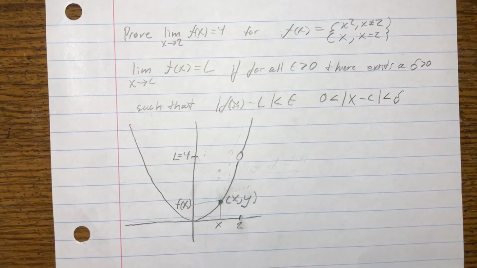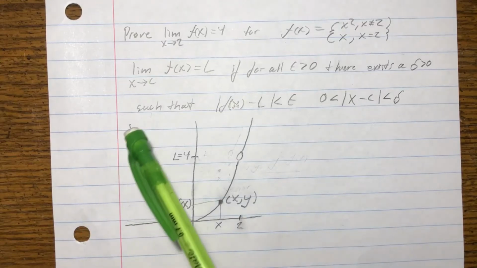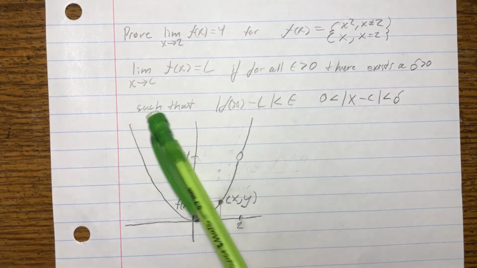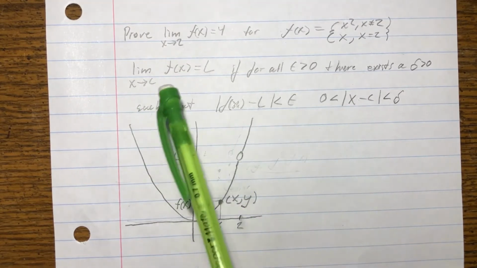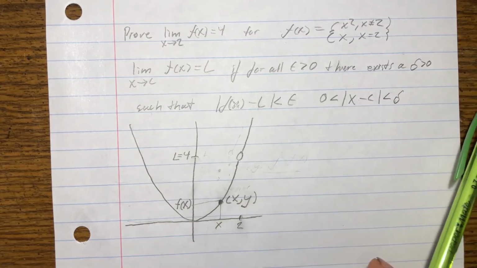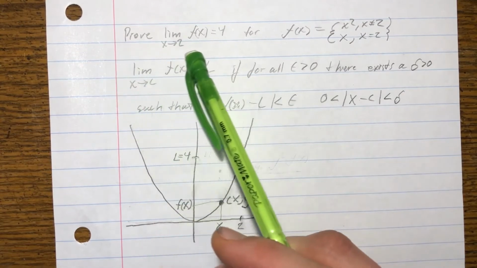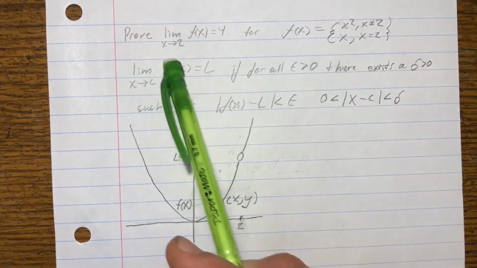Hello everyone! In this video, I'm going to explain the logic behind the definition of a limit and also how to use it in proofs for your class. So we're going to use an example problem here to explain the logic behind the definition of a limit.